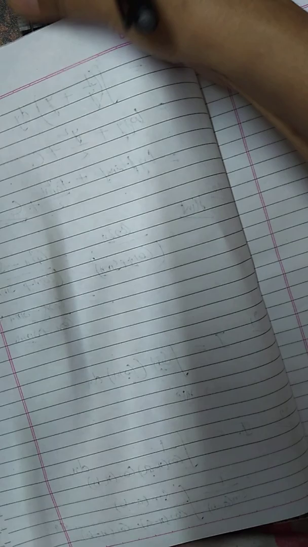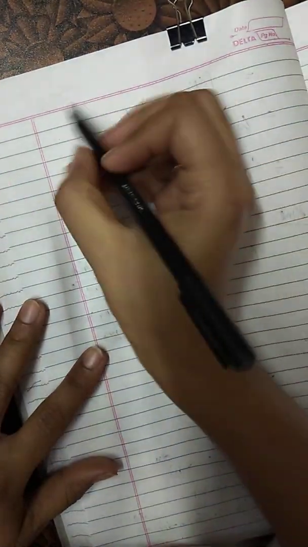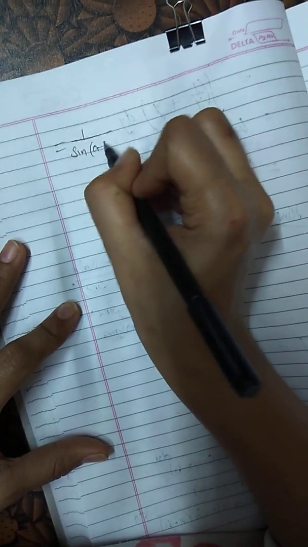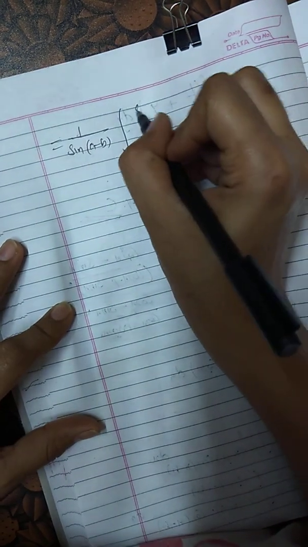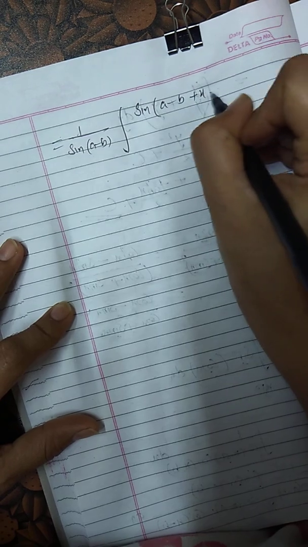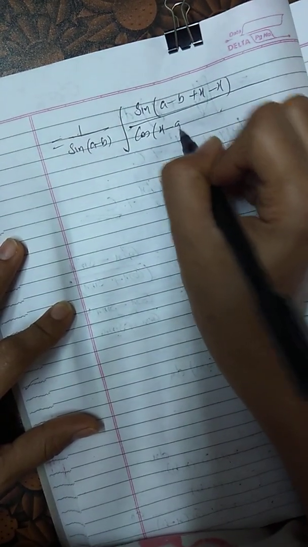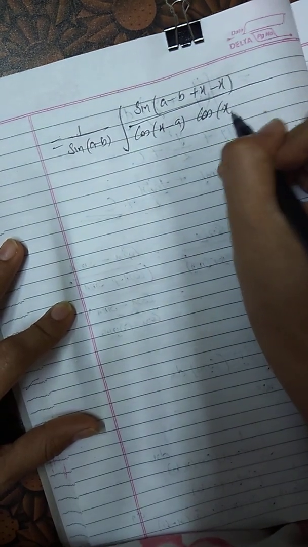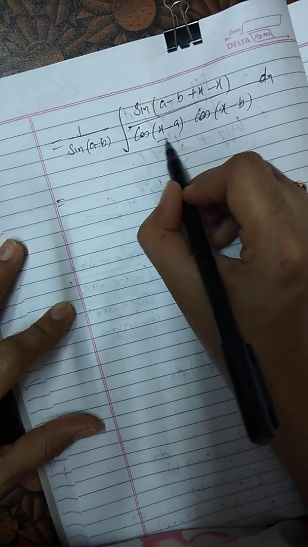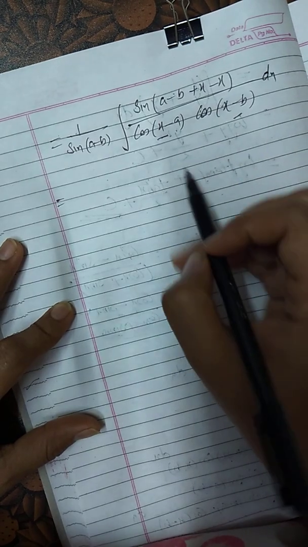What we are going to do, we will add and subtract x in the angle of the sine function which is in the numerator. Outside we have 1 upon sine of a minus b, and here we are writing sine of a minus b plus x minus x. In the denominator we have cos of x minus a into cos of x minus b, right? Now the angles x minus a and x minus b, accordingly we will make the angles there.